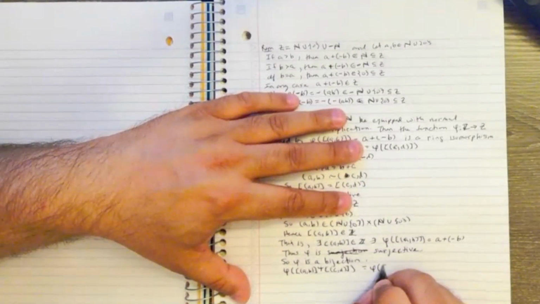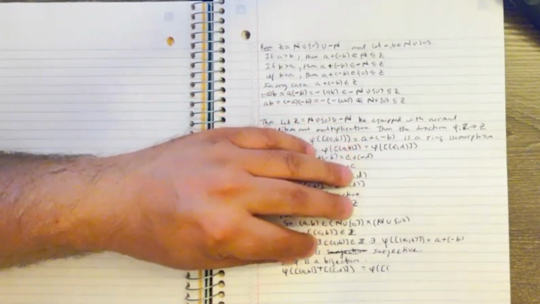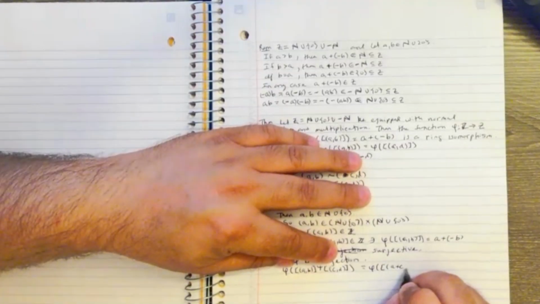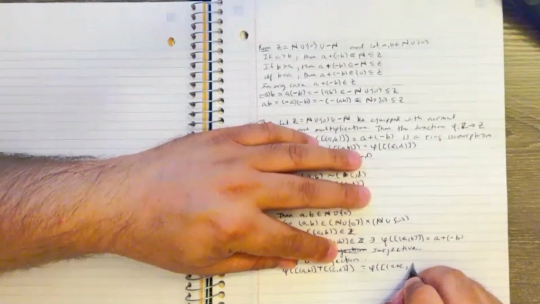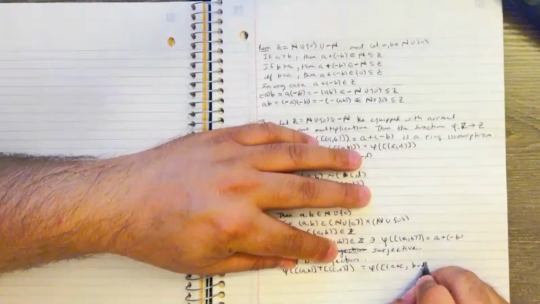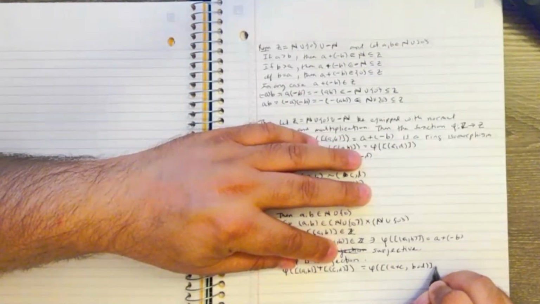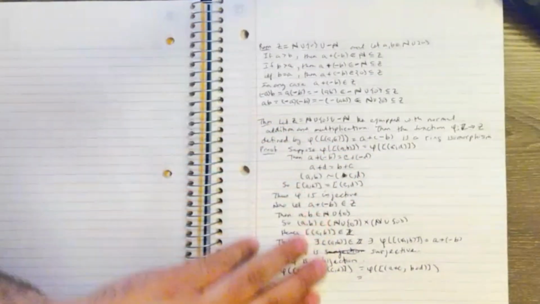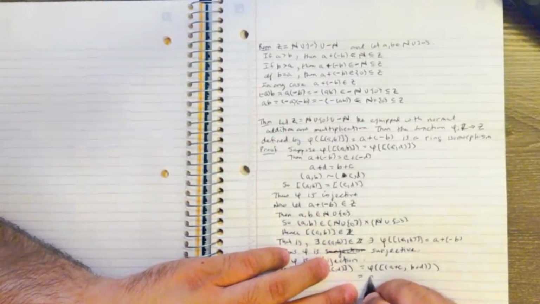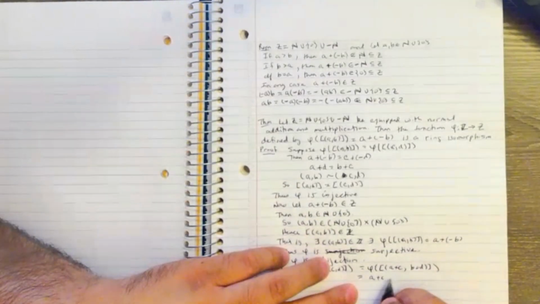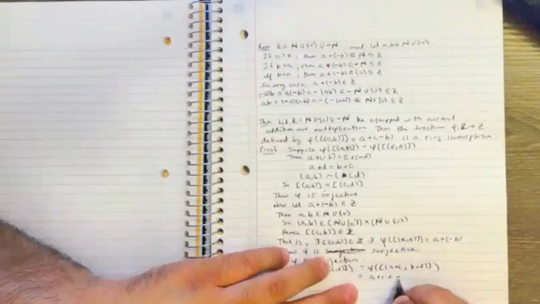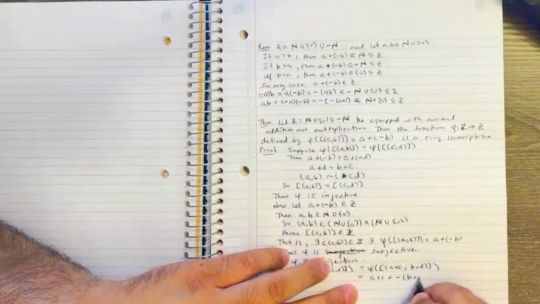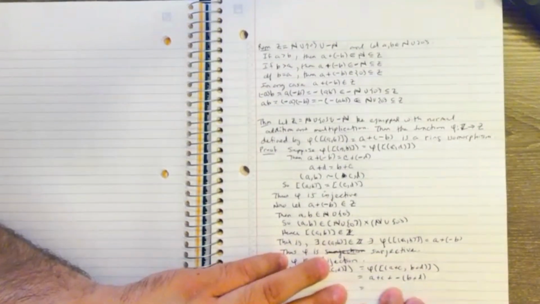This is phi of the equivalence class of the ordered pair A plus C, B plus D, which is A plus C plus the additive inverse of B plus D. The additive inverse of a sum is the sum of the additive inverses.